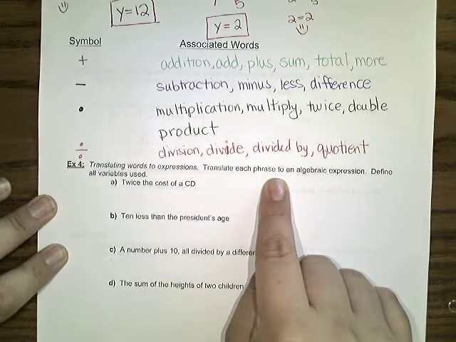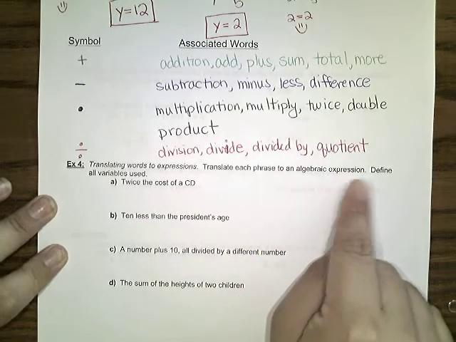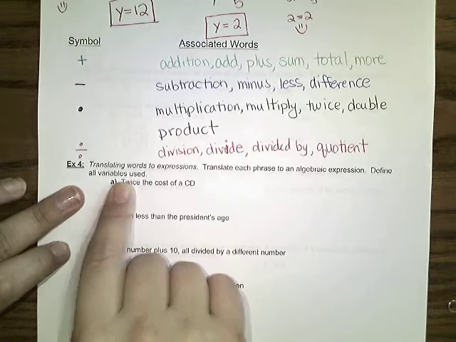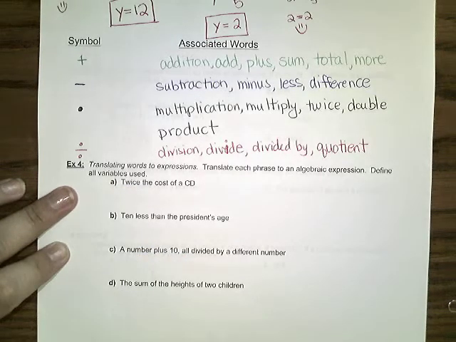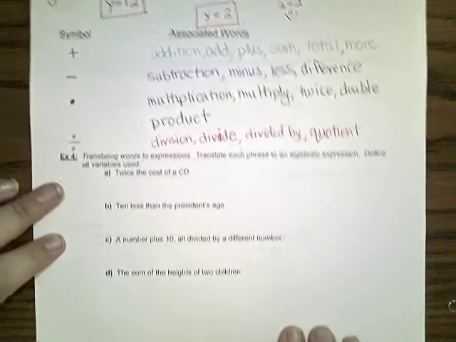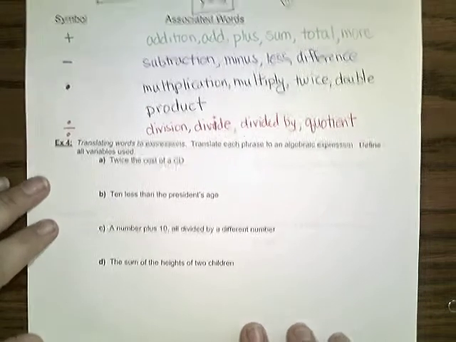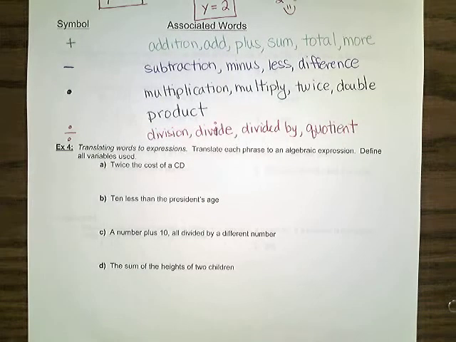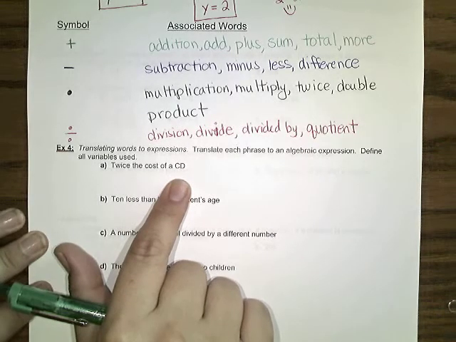It says translate each phrase to an algebraic expression, and then it says define all variables used. So of course we want to define it because we need to know what the variable is standing for. Now I don't like to just be basic here. I like to give some good variables. Don't always use x. So twice the cost of a CD.